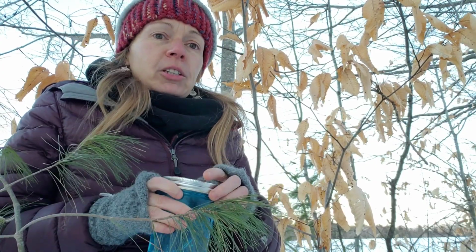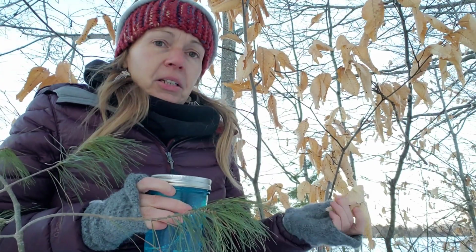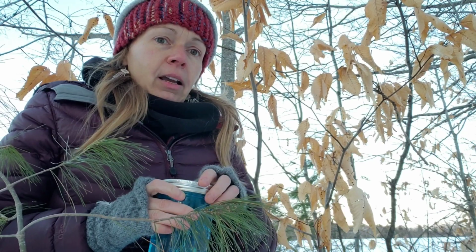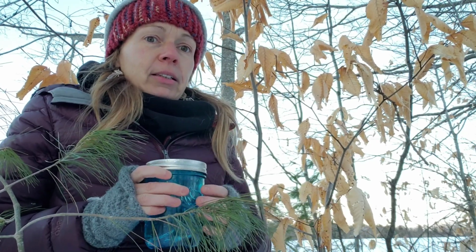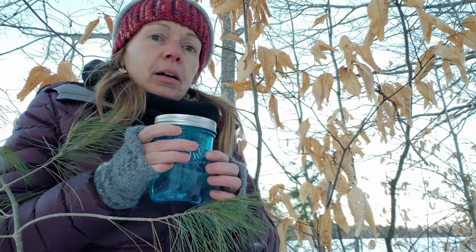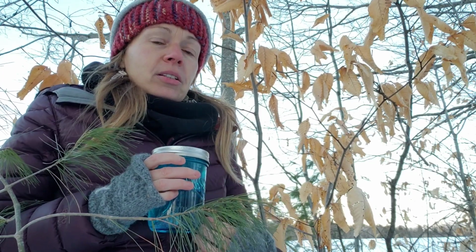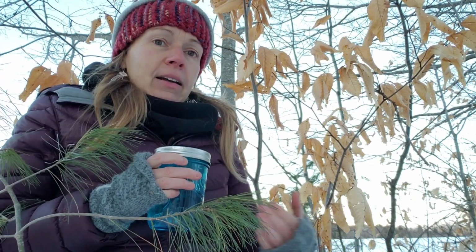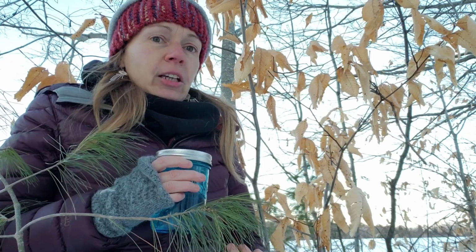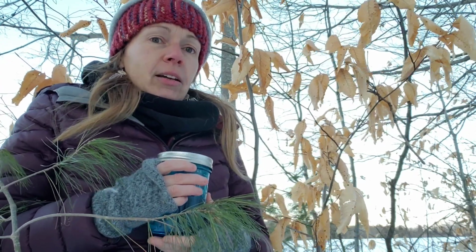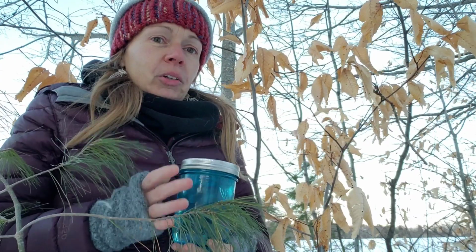So you have the option here. These leaves are pretty dead, so you could physically put the leaves inside, or you can just invite in, ask the energy of this medicine to share and come into your vessel.